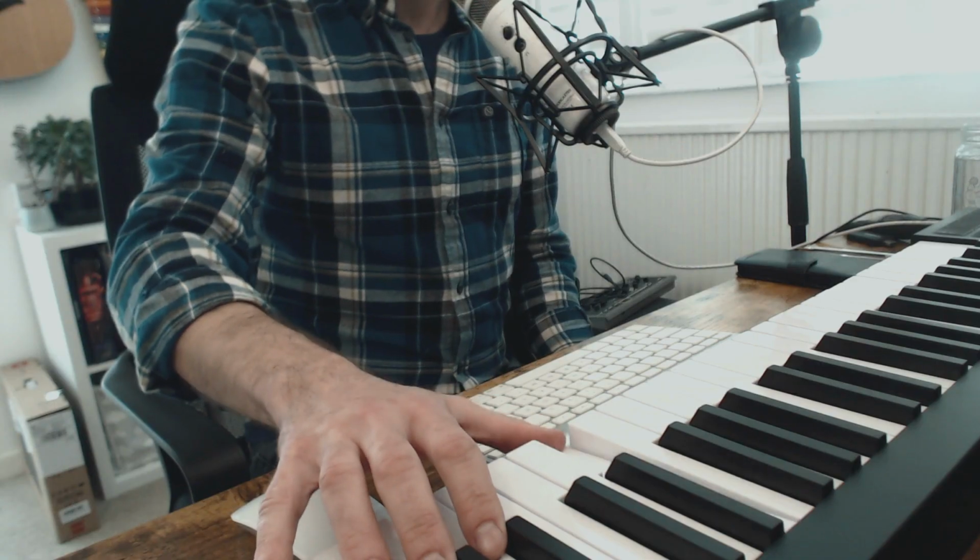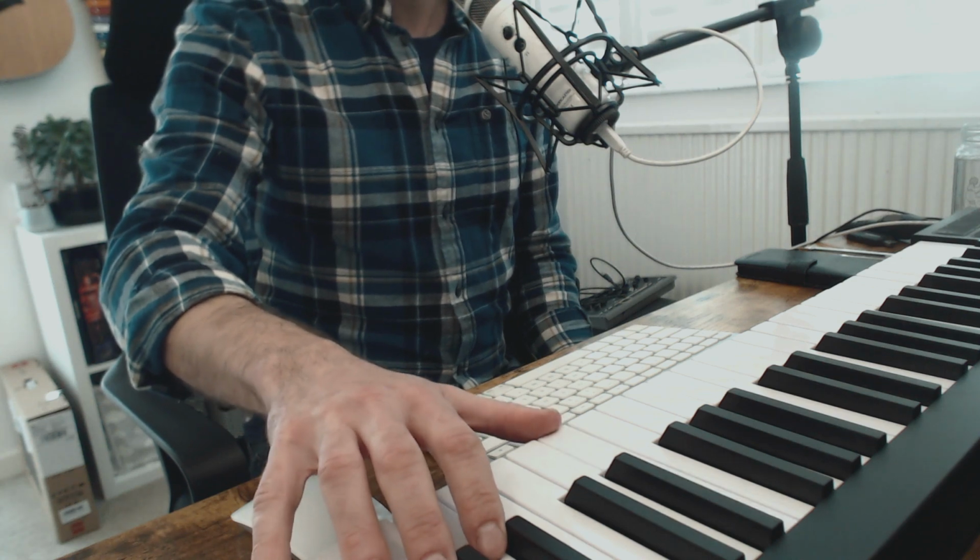And it works really, really well if you work in 5s or 7s. So let's go 5. 1, 2, 3, 1, 2, 1. Because those odd numbers are unnerving, because they never seem to resolve.